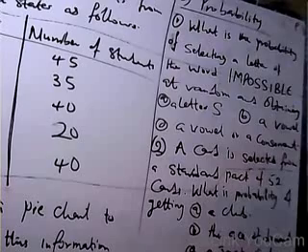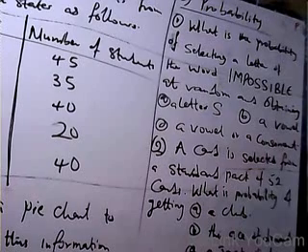What is the probability of selecting a letter from the word impossible at random and obtaining A, a letter S, B, a vowel, C, a vowel or a consonant? That is that. Question 2 now.